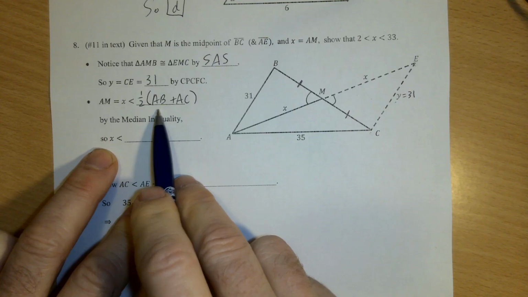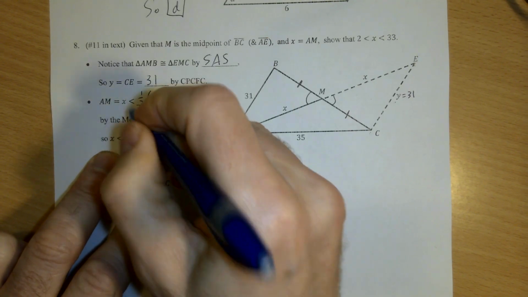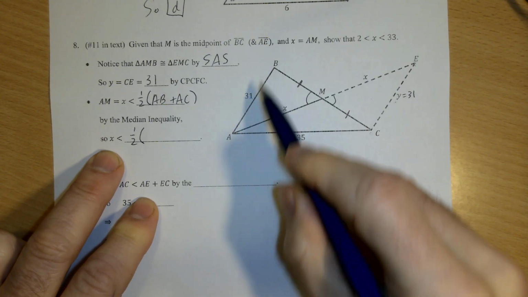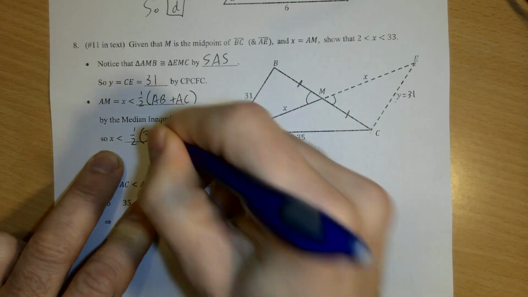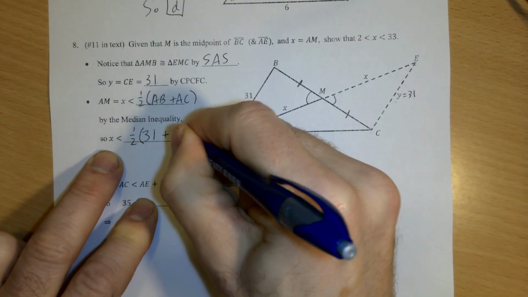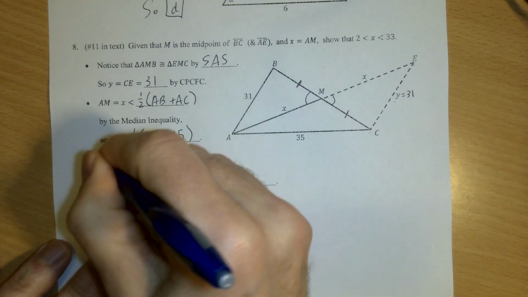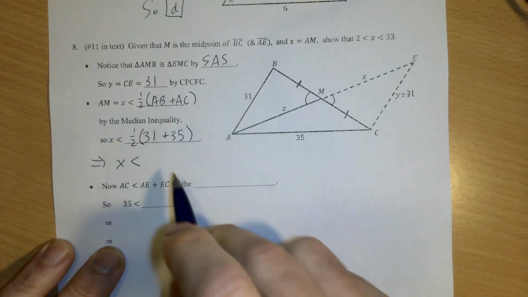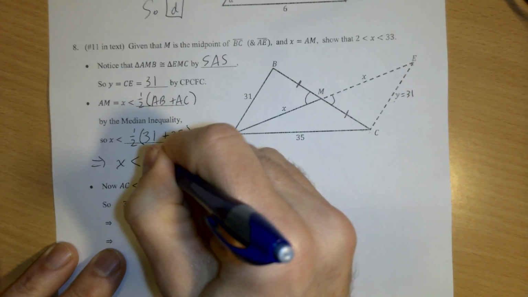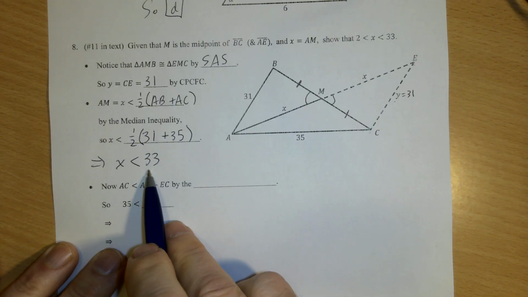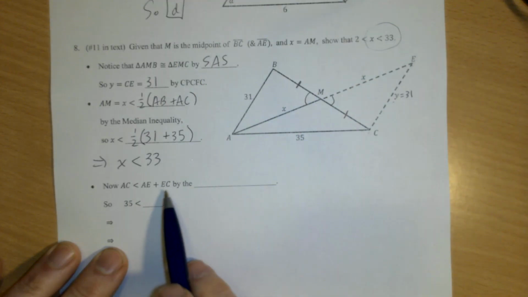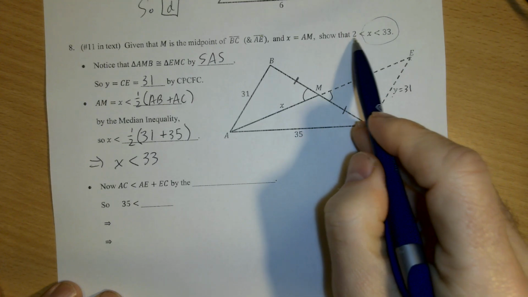Now let's substitute in numbers. That means that X is less than 1/2 of, what is AB? AB is 31 plus AC. AC is 35. And what does that tell us? That gives us that x is less than the middle of those two, 33. Half of 66 is 33. Okay, so we're halfway done. We did this part. X is less than 33. Now we need to show that x is bigger than 2.